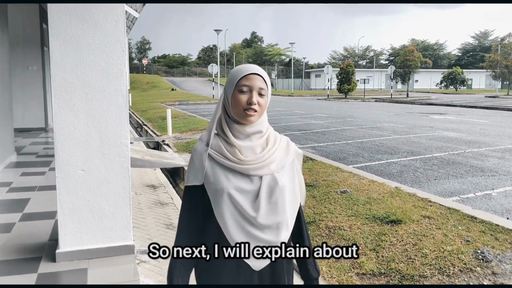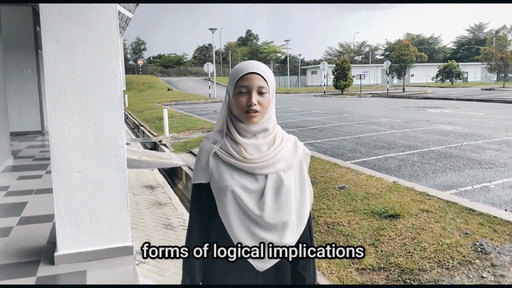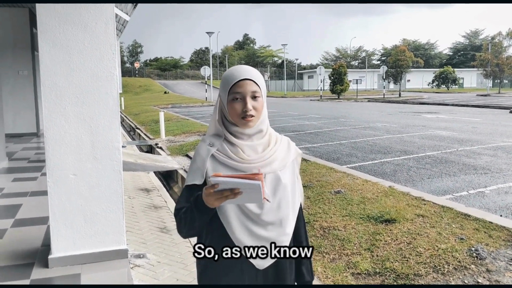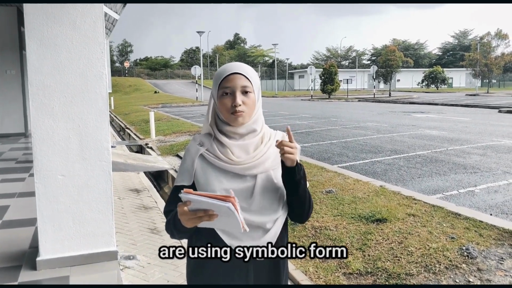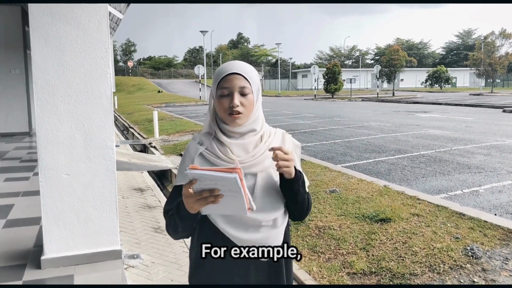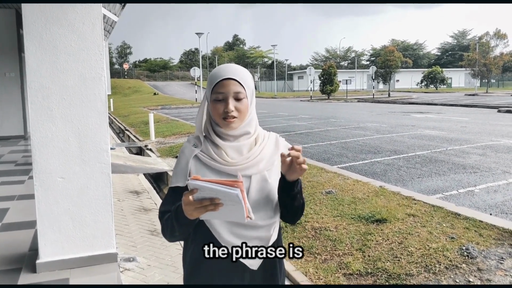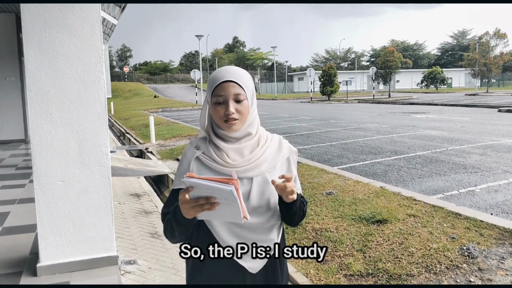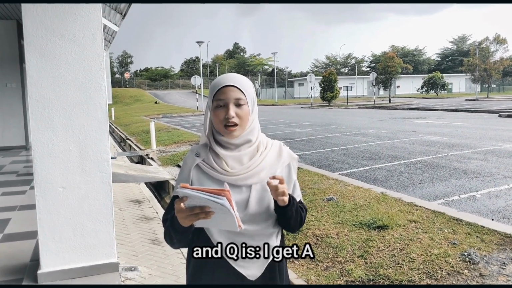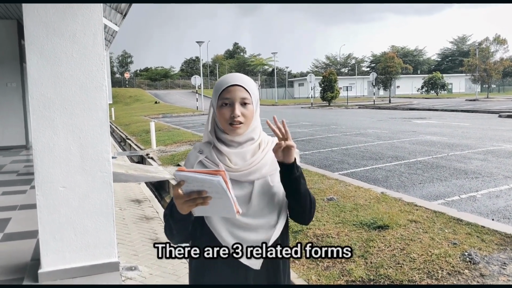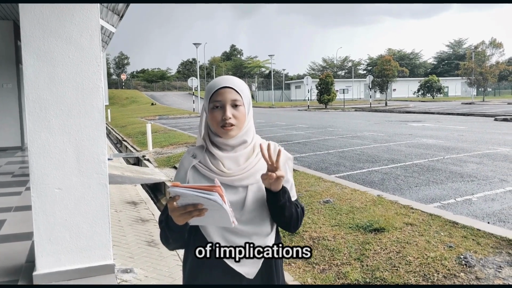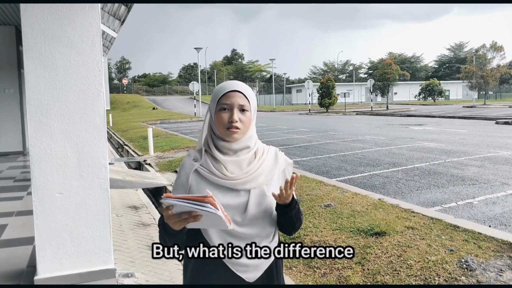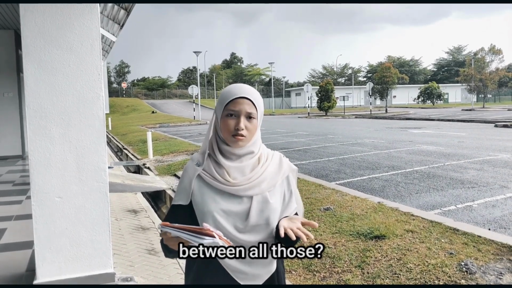So next, I will explain about forms of logical implication. As we know, the original phrase uses the symbolic form P implies Q. For example, the phrase is, if I study, I will get A. So P is I study and Q is I get A. There are three related forms of implications. But what is the difference between all those?